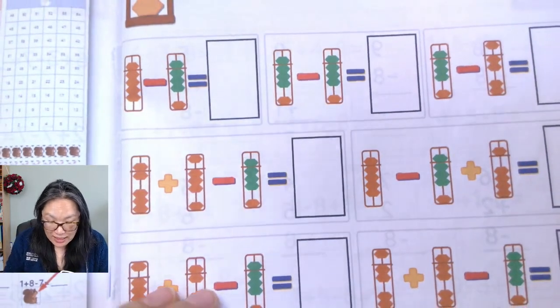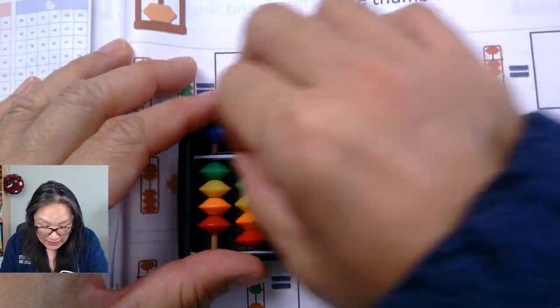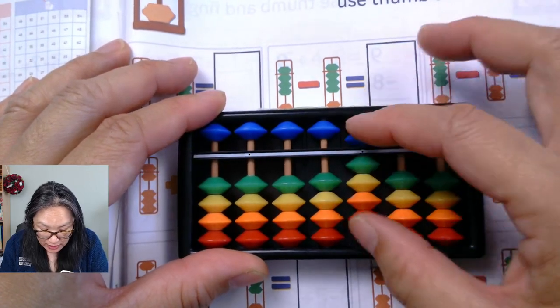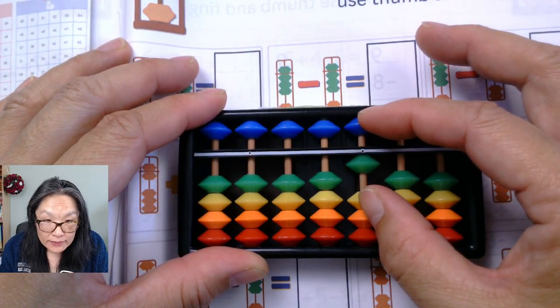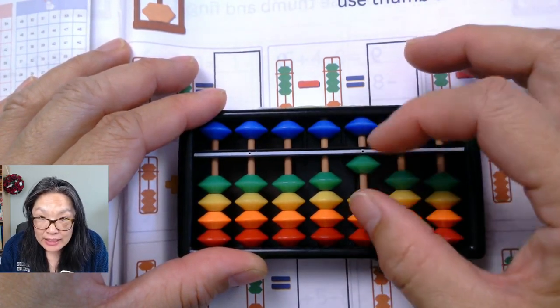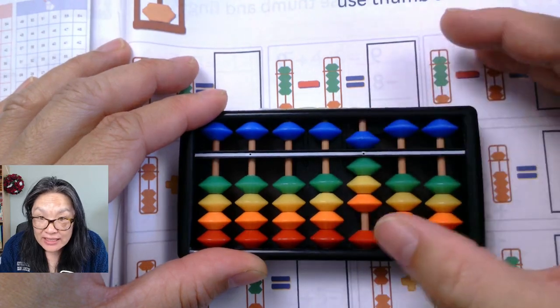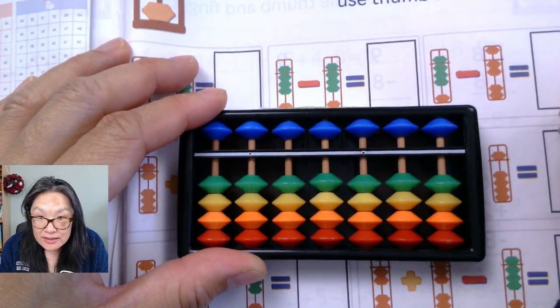All right, so that's 8. So now we have 8. 8 doesn't have a lot of questions, right? Because it's either 9, take away 8. And my final answer is 1. If I have 8, take away 8, it is 0, right?